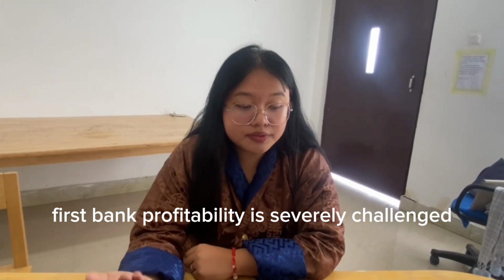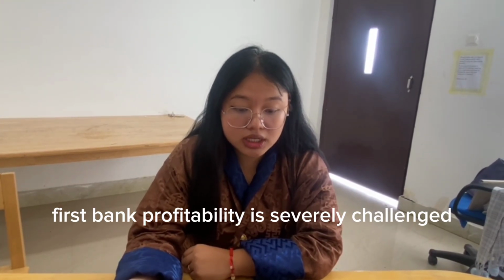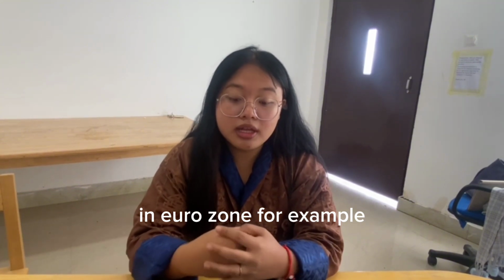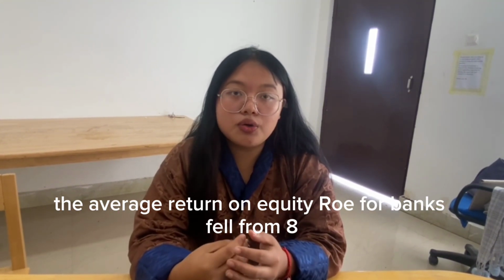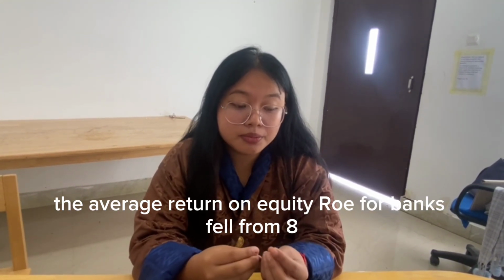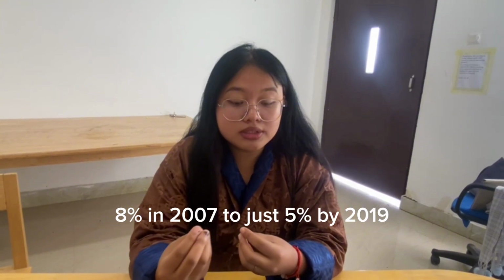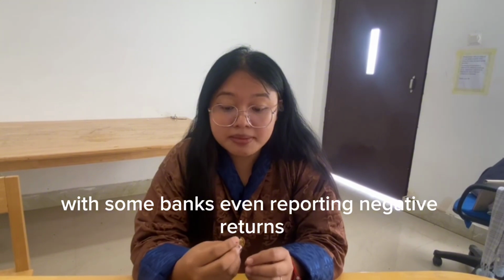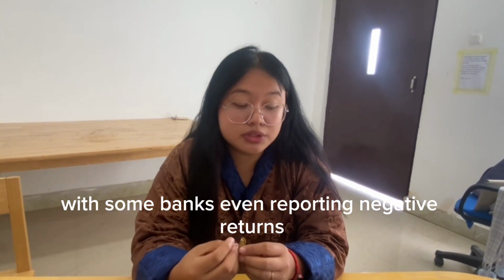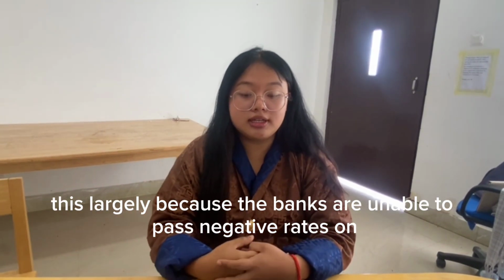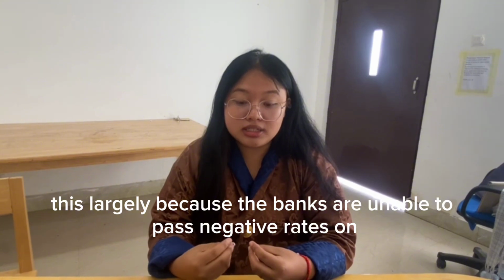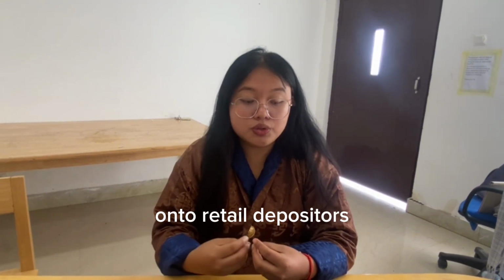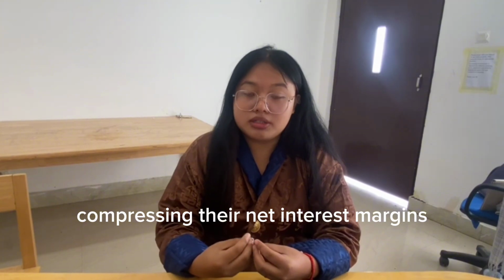First, bank profitability is severely challenged in the Eurozone. For example, the average return on equity (ROE) for banks fell from 8% in 2007 to just 5% by 2019, with some banks even reporting negative returns. This is largely because the banks are unable to pass negative rates onto retail depositors, compressing their net interest margins.